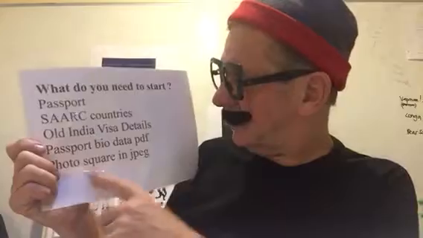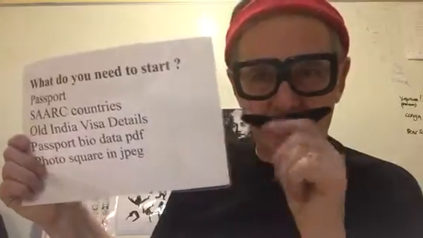The next thing you have to have is your passport biodata page, and that's got to be in PDF. That's a biodata page and there's various instructions around it. And the last thing you need is a photo, a square photo, which is in JPEG. And it's got to be square, not portrait, okay? So that's the basic details.